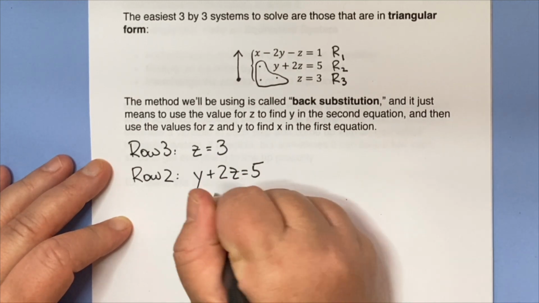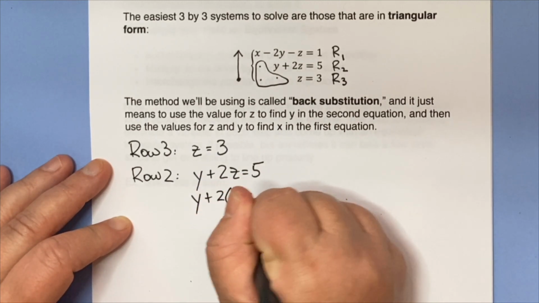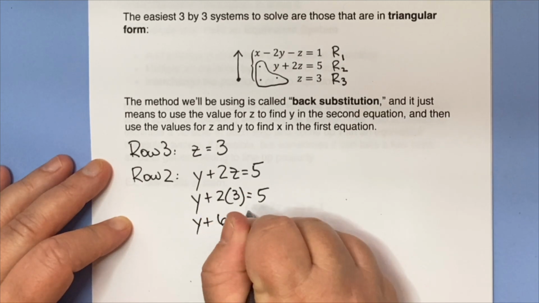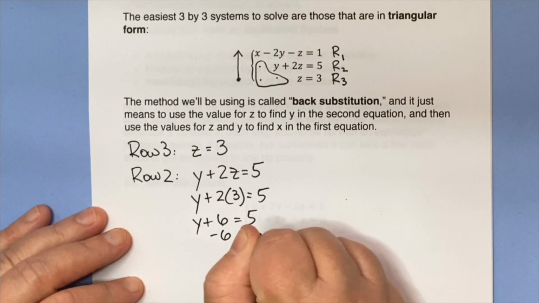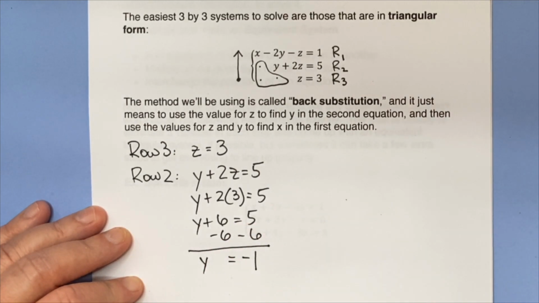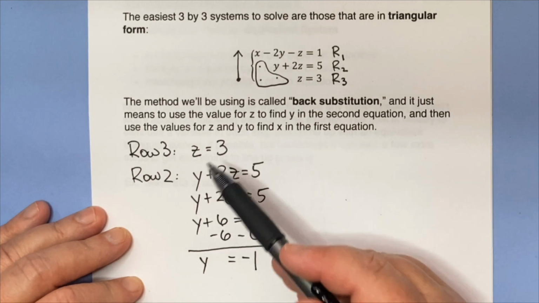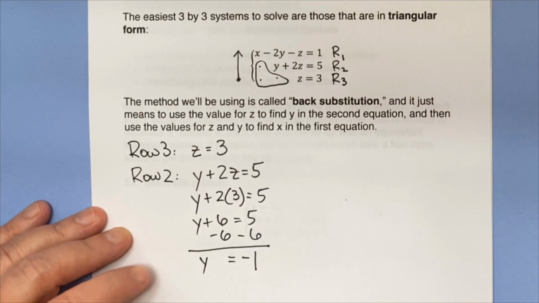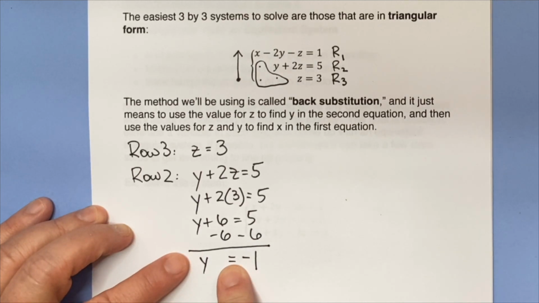So I've got y plus 2 times 3 equals 5, or y plus 6 equals 5. Subtract 6 from both sides. Y equals -1. So I can just plug in the z value there and then do a little subtraction, and I've got the y value.